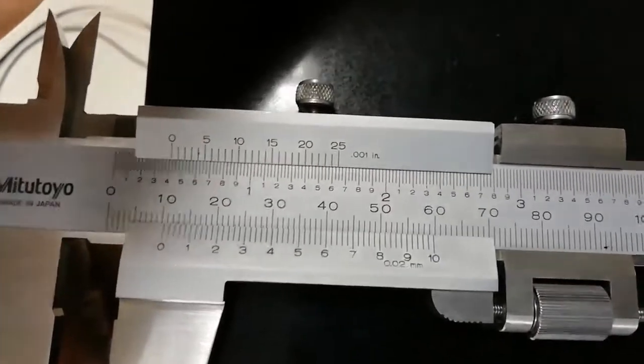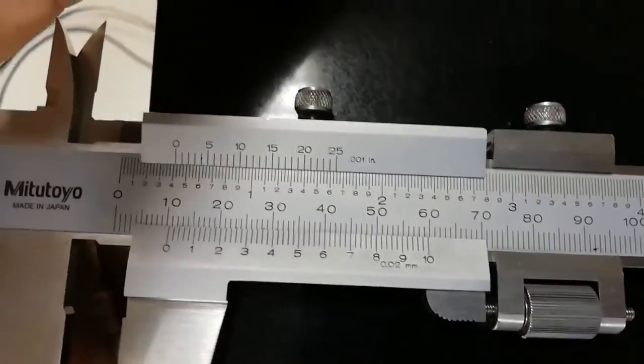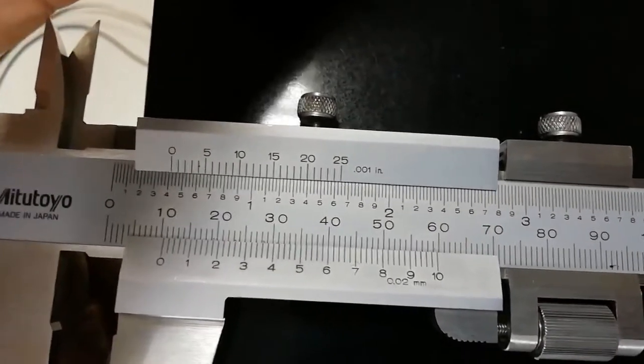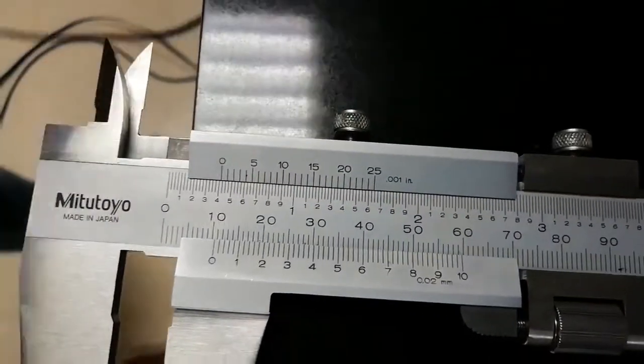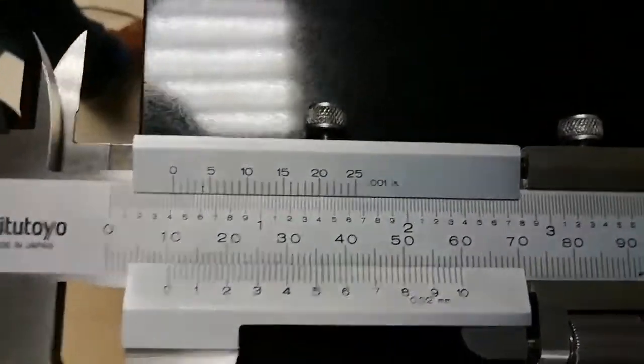So it will be 30 multiplied by 0.02. So if you see here, it will be 30 multiplied by 0.02, and it will be how much?